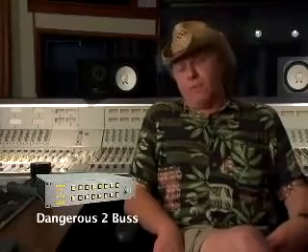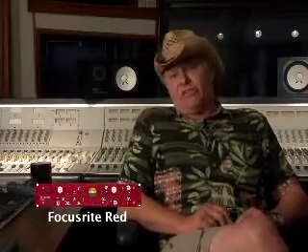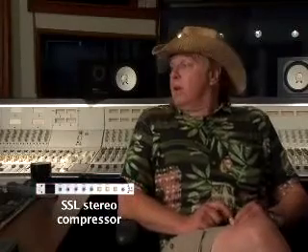Do you like to mix through a console with faders, or do you like to mix in the box? Recently, I've been mixing in between that. I've been taking Pro Tools out, taking 16 outputs and going into a Dangerous 2 bus. I'll take that out analog into a 2 bus, and then come out of that to a stereo compressor, sometimes a Focusrite Red or an SSL compressor, and then I'll go into another Pro Tools system and mix on that.